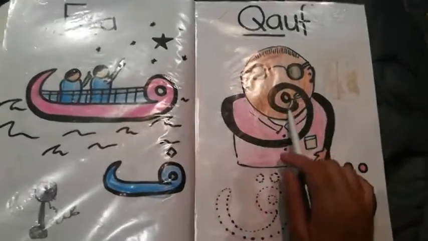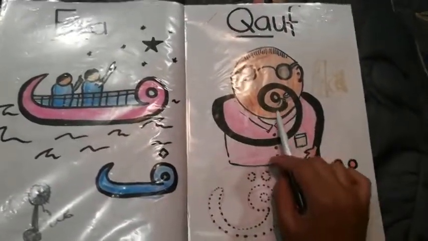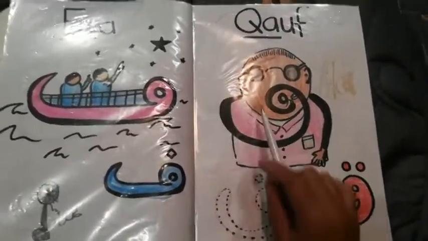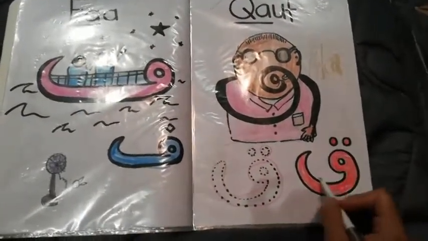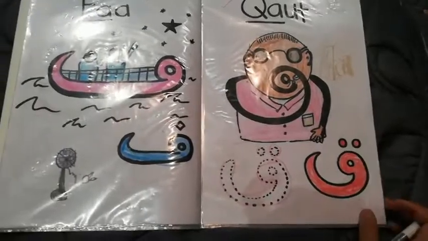Then he came home and he got sick. He had his hand in front of his mouth and he was coughing. So that is our letter cough. With the hand in front, with the two dots is the letter cough. Remember, it's also a throat letter.